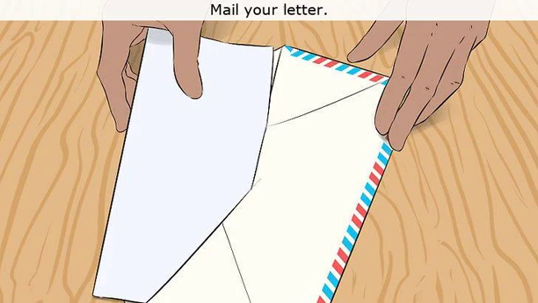Step 3. Mail your letter. Once you have everything in an envelope, you'll need to make a trip to the post office to ensure you have correct postage on the letter and have formatted the address correctly, particularly if you are mailing it to a foreign country. Include your name and the return address on the envelope.